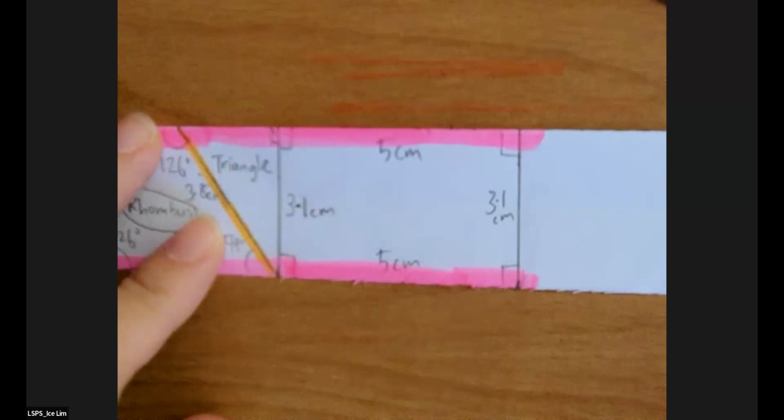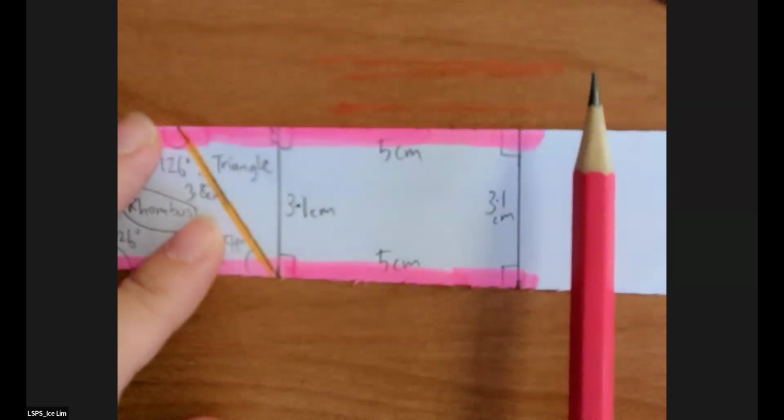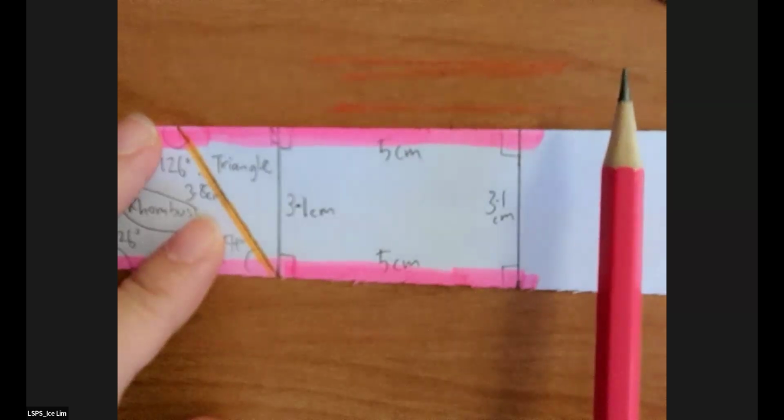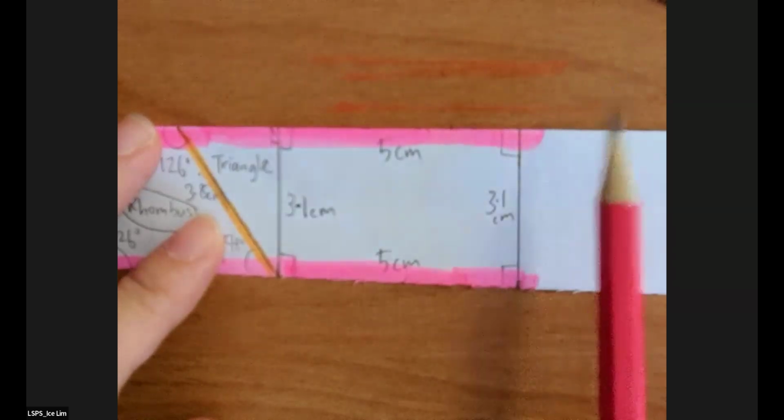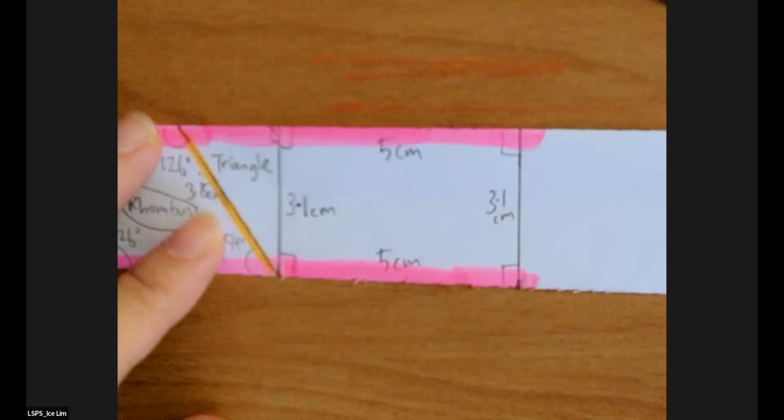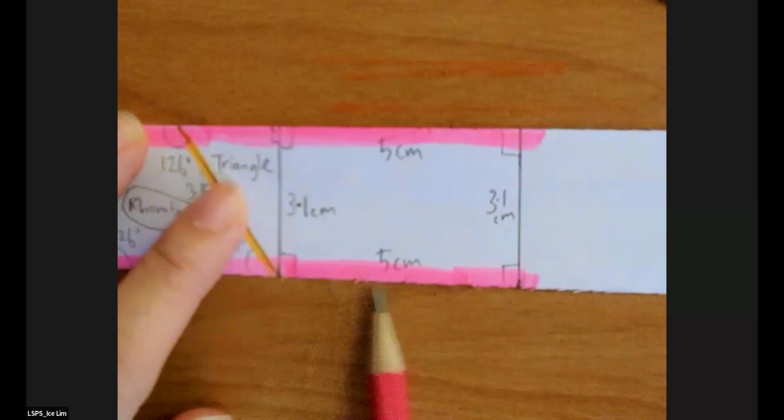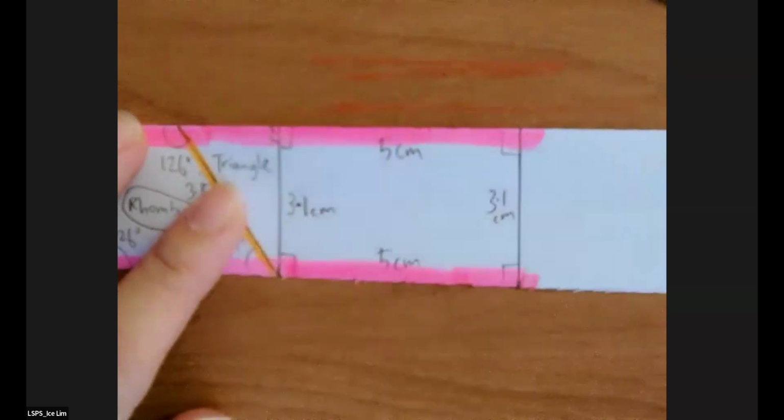Trapezium, that's correct. Very good, excellent. Can you understand that? So I combine this triangle with this rectangle, I can get a trapezium.